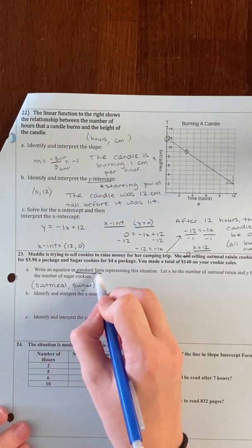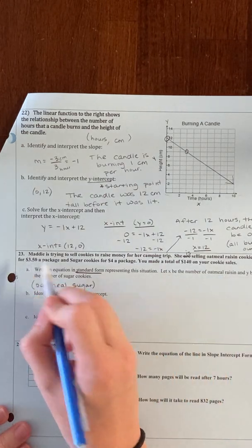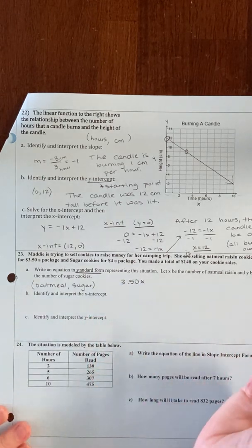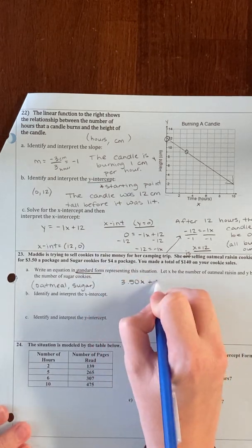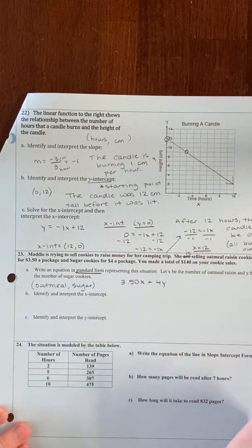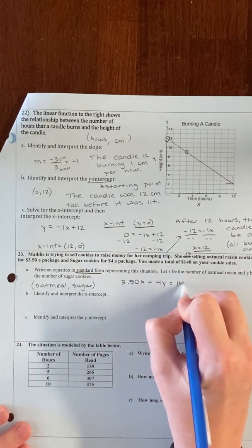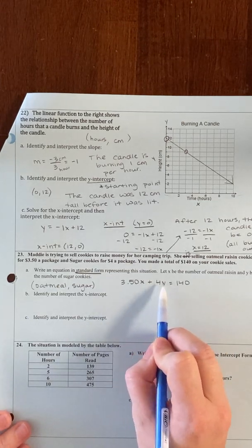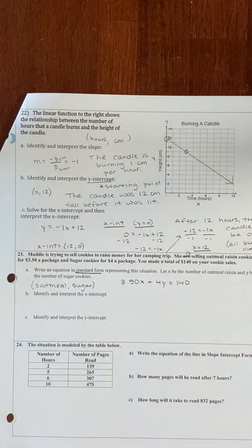So again, we want to write it in standard form. So X is our oatmeal raisin, and our oatmeal raisin are $3.50 per package. So it's $3.50 per package of oatmeal cookies plus $4 per pack of sugar cookies is equal to the total amount of money she made, which was $140. So it's $3.50 per oatmeal plus $4 per sugar, and that equals a total amount of money that she made. So that's our equation in standard form for this situation.